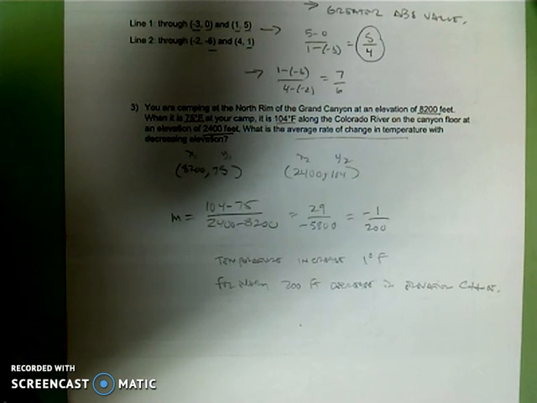All right, and that is calculating slope, applying slope to determine which of two lines is steeper, and applying slope as rate of change in a word problem.